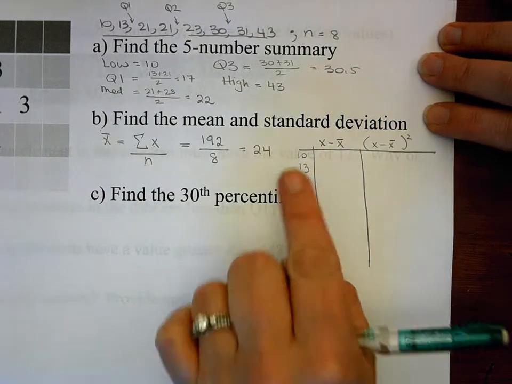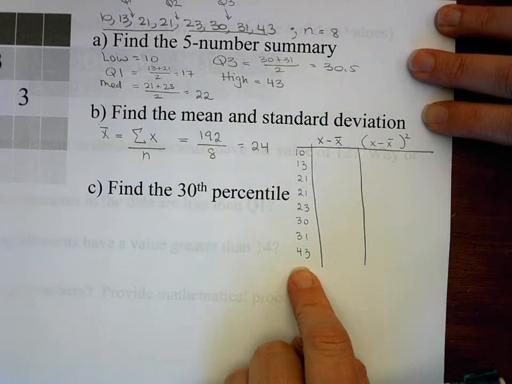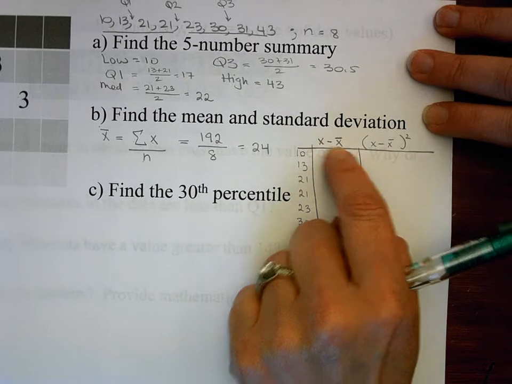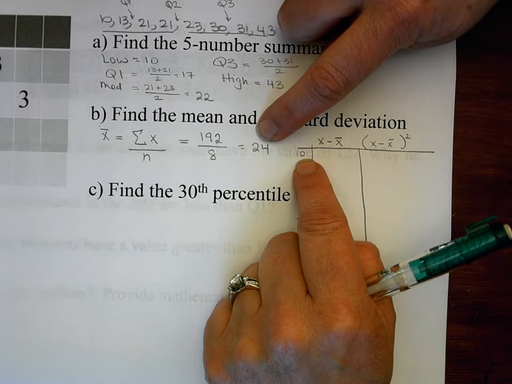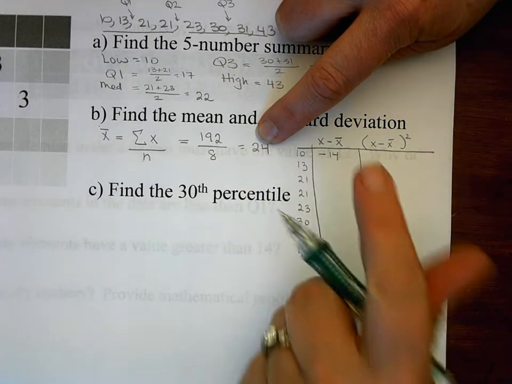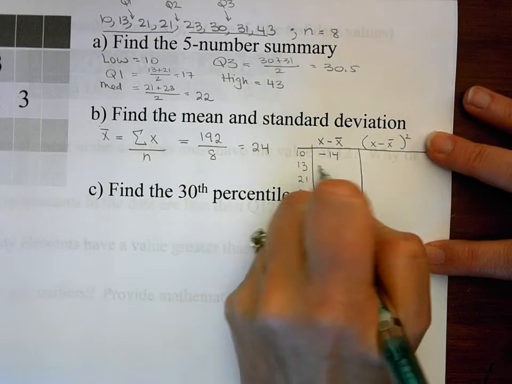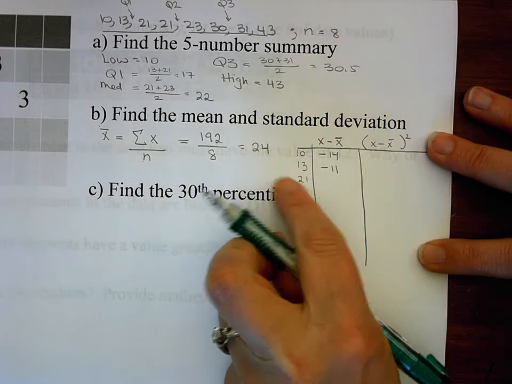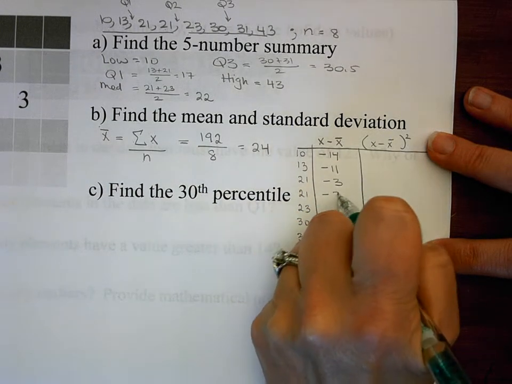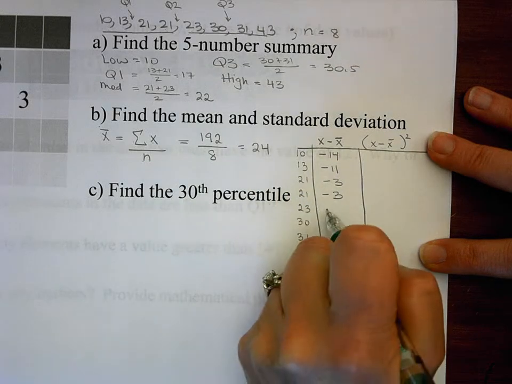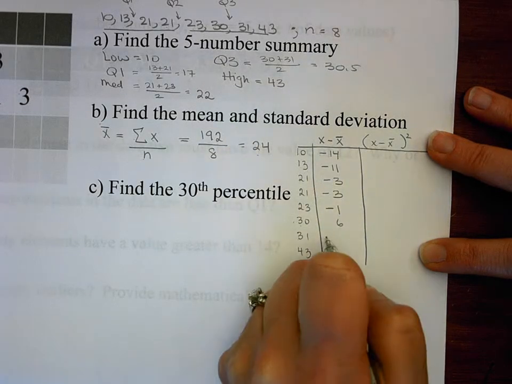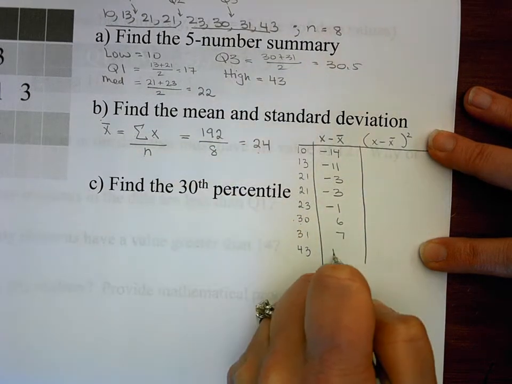So to find the standard deviation, I take the given numbers and I'm going to subtract the mean from each of those numbers. So I'm going to do the 10 minus 24. And then I'm going to do 13 minus 24. 21 minus 24. 21 minus 24. 23 minus 24. 30 minus 24. 31 minus 24. And finally 43 minus 24.